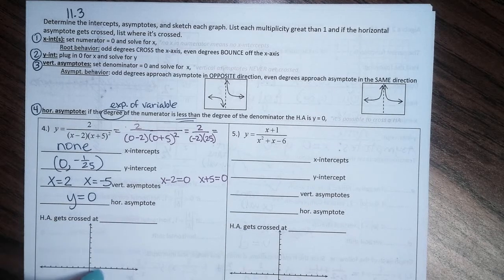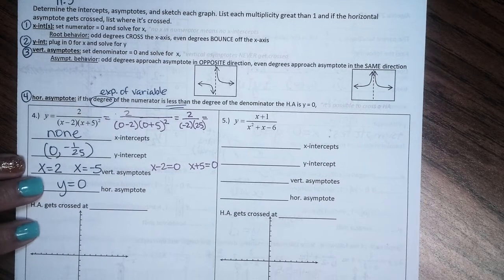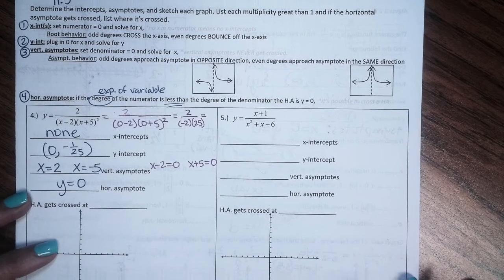Now we're going to graph this and figure out where the HA gets crossed, if it does, and how this whole thing works. The first thing I do when graphing these is graph the asymptotes, just like I did for the reciprocal function.